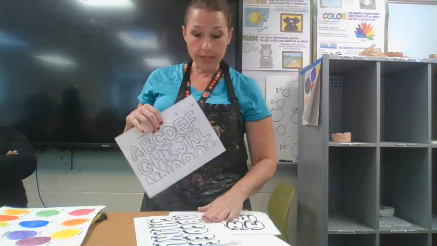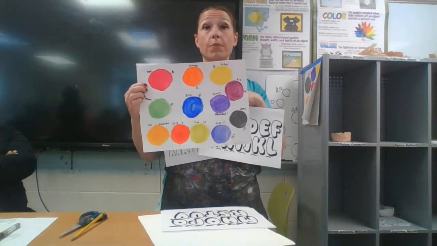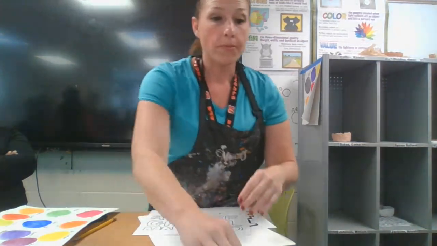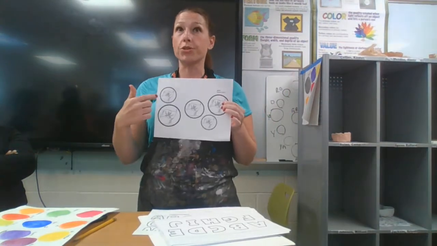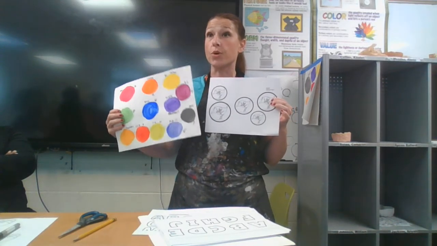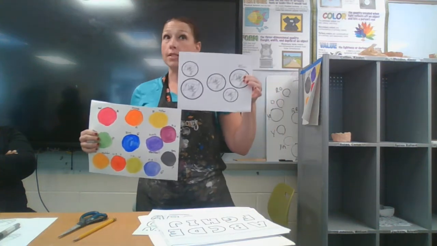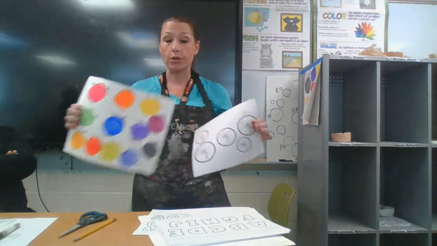All right, so these letters are too big. That's why I wanted you to make your circles about the size of the palm of your hand. If they're smaller, that also explains why I made your letters in different sizes. I didn't know how big you were going to make your circles, so in the event that you made them smaller, it's still going to work out for you. You just pick which one fits into your circle, okay?